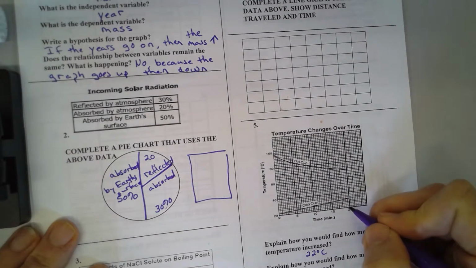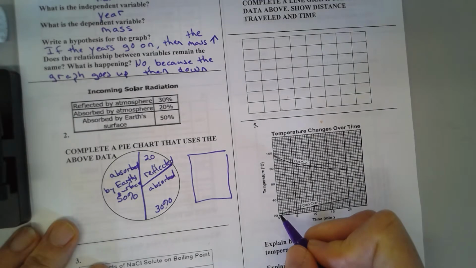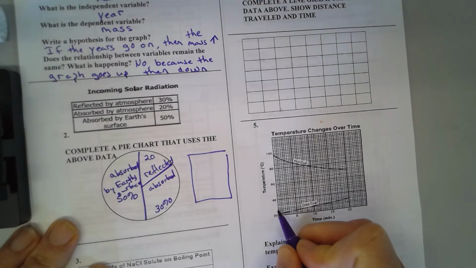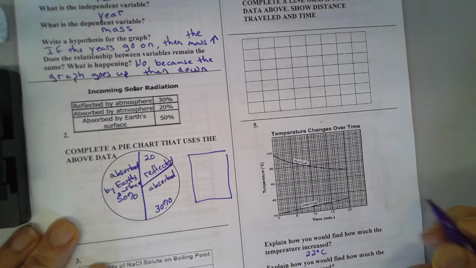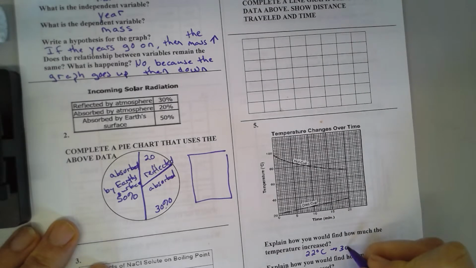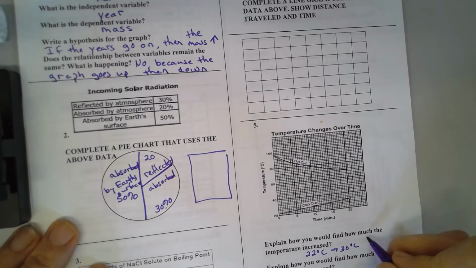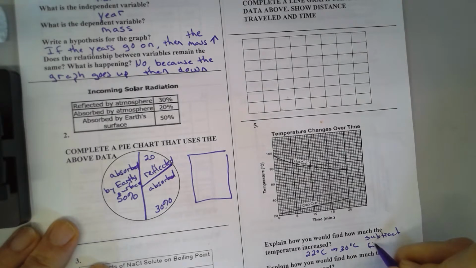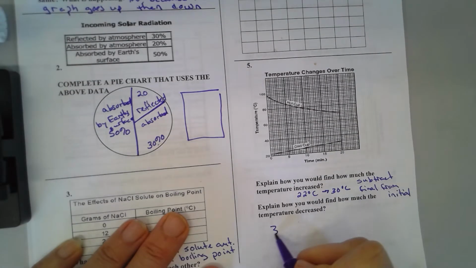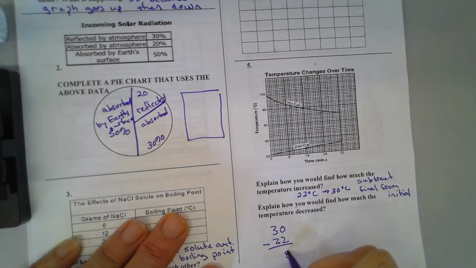Then over 20 minutes, it went 22, 24, 26, 28, I'd say to 30 degrees. So it increased, and I would subtract initial from final: 30 minus 22, and I would have an increase of 8.